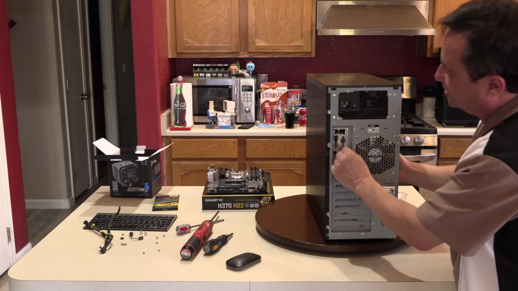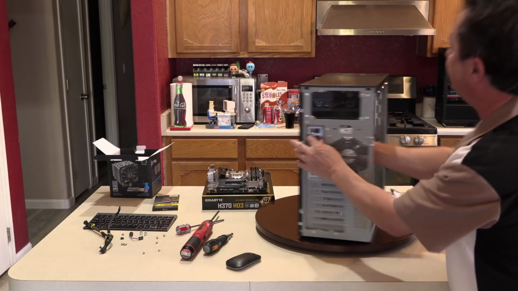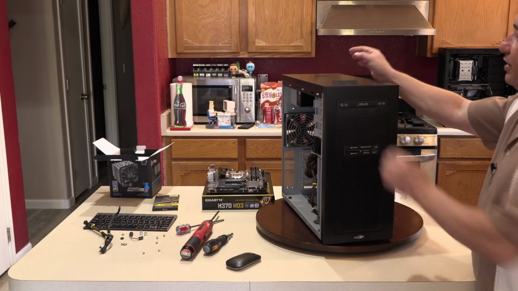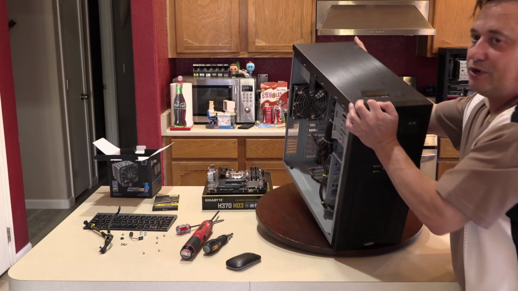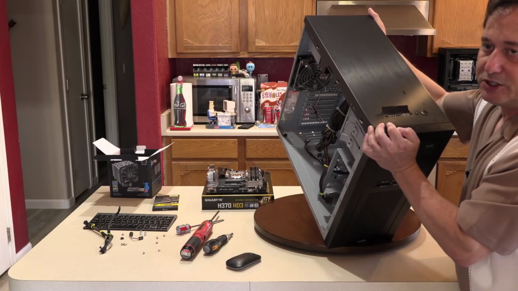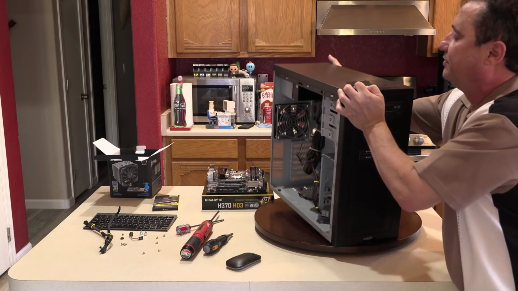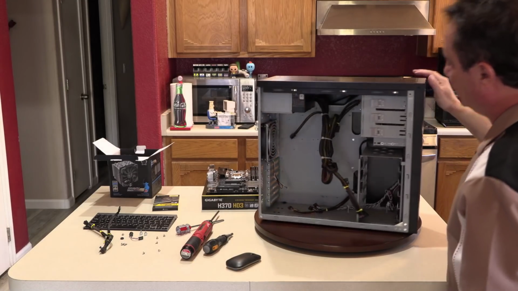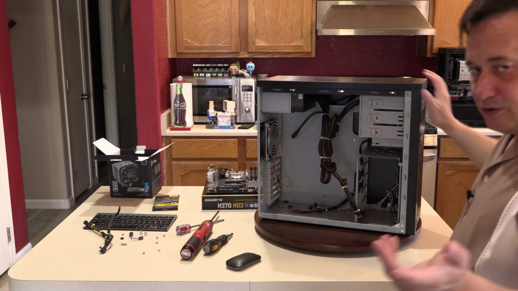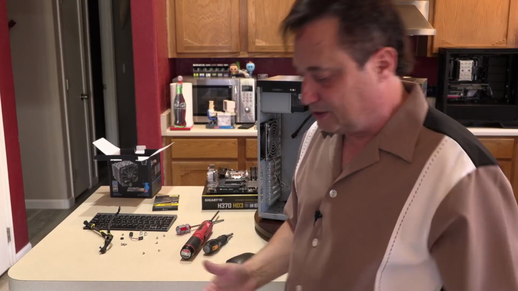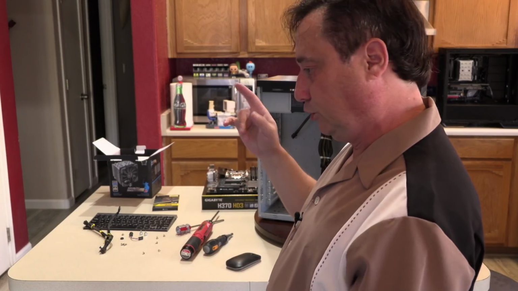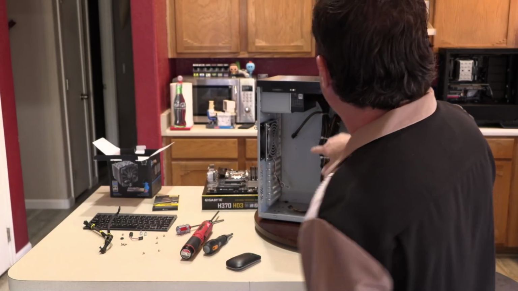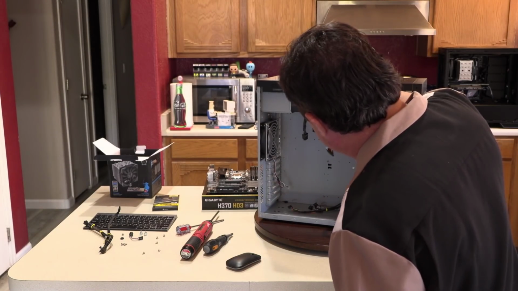So one of the downsides of using an older case is you're not going to have USB 3.0 ports on top. This one has a little door up here where the ports are located, and they're all going to be USB 2. There's even an old FireWire port up there. Of course, nobody uses that anymore. But when I say nobody uses it, of course, I'm talking about the general population. There's always somebody out there going, I still use it. Good for you.